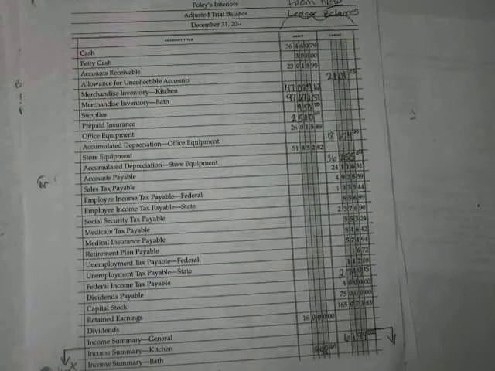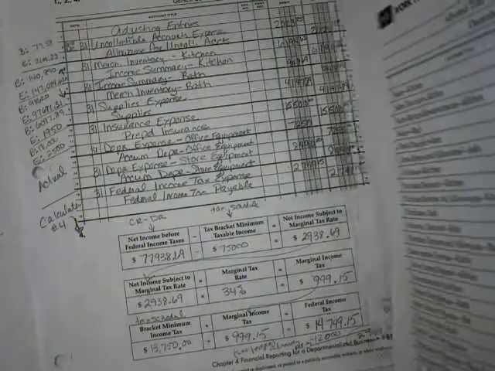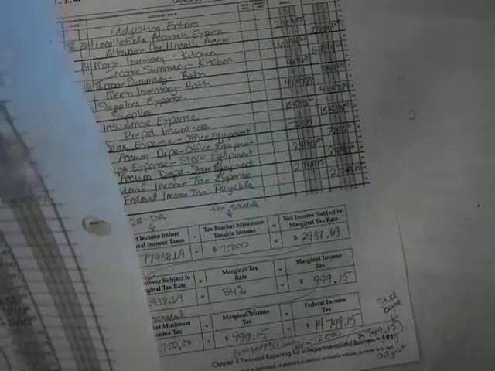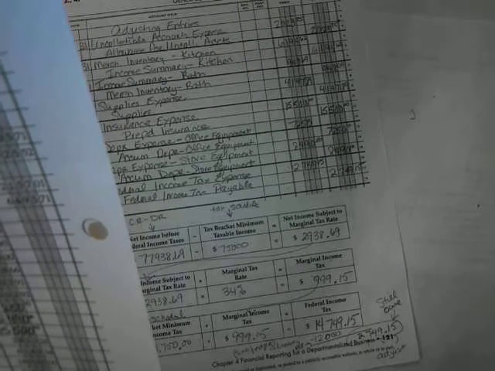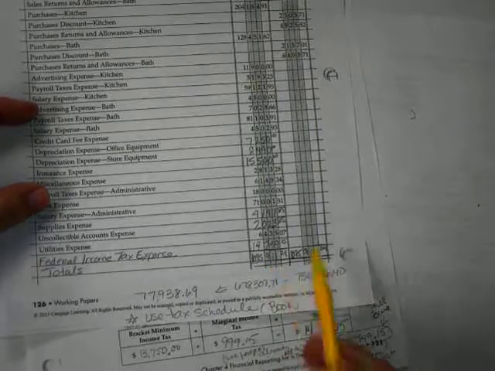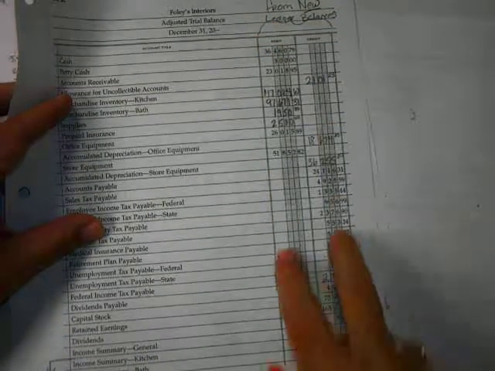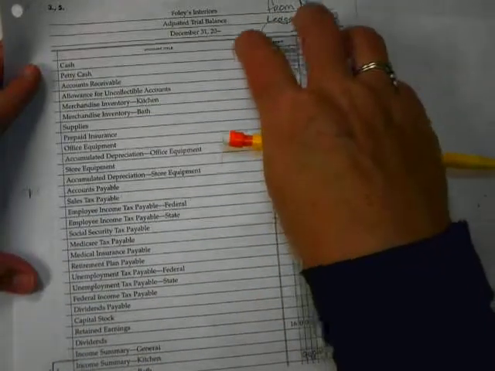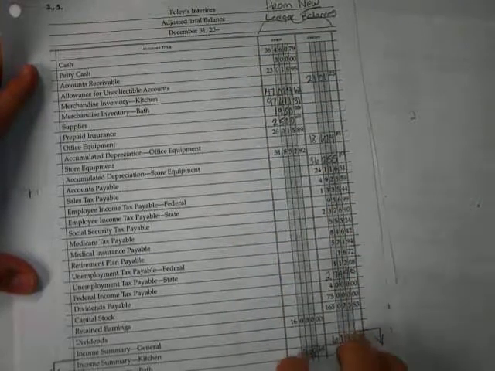And I will tell you that at some point you will need the net income after taxes. Okay, so remember these totals right here, this is everything, right? Balance sheet accounts as well as income statement accounts.